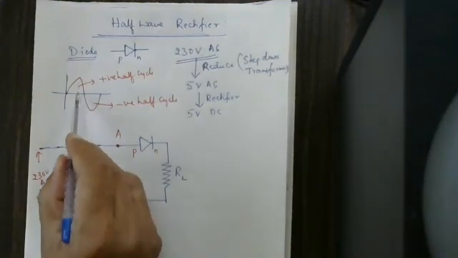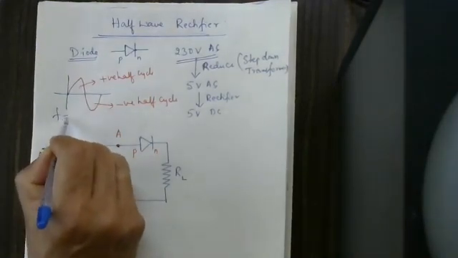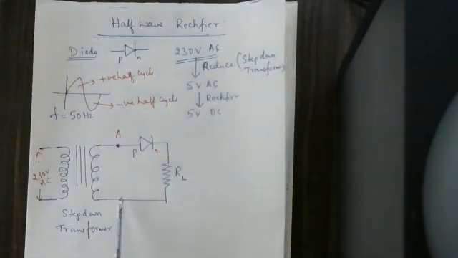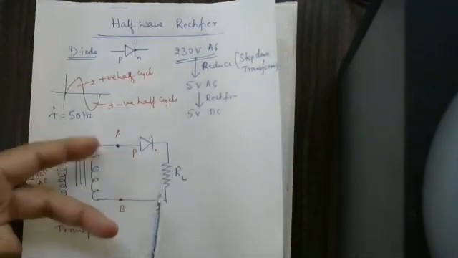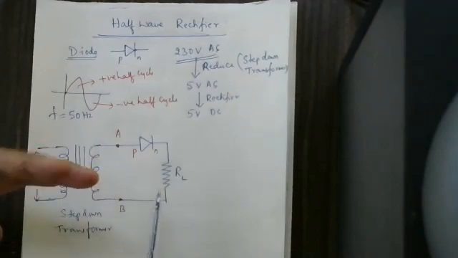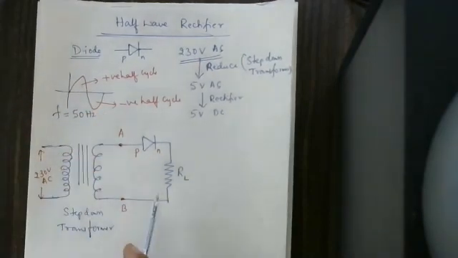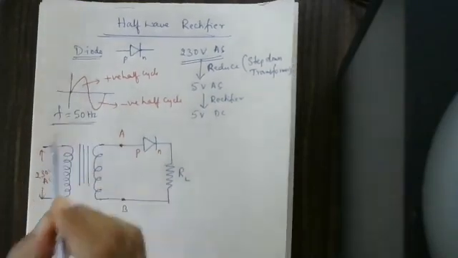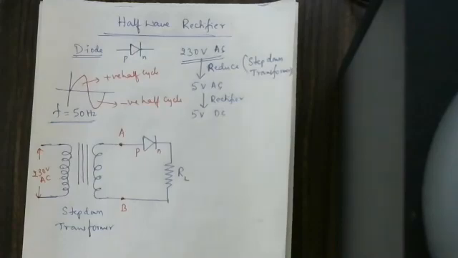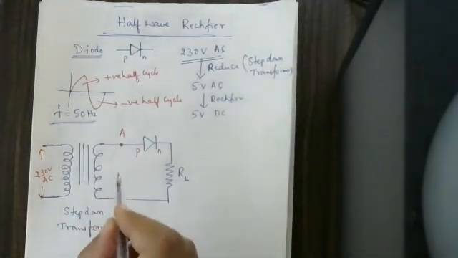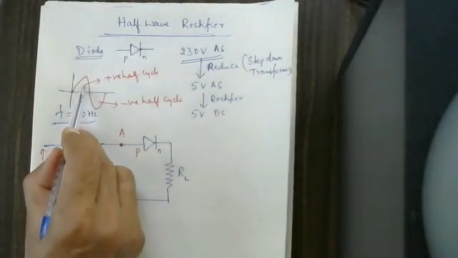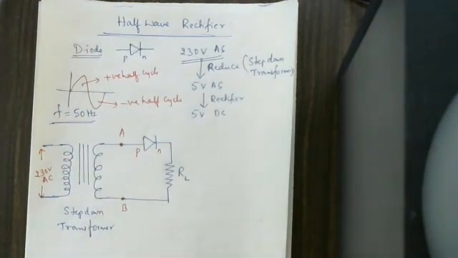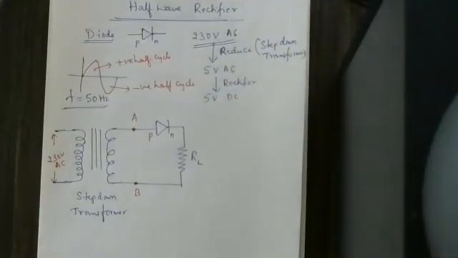At home, the frequency we are using is 50 hertz. Imagine in 1 second, this polarity changes 50 times. In 1 second it goes through 50 cycles, and 50 times the polarity goes on changing. That is called the frequency. So anyhow, this is positive and this is negative during the positive half cycle of AC. During the negative half cycle of AC, this becomes negative and this becomes positive. So one by one, I will select now.